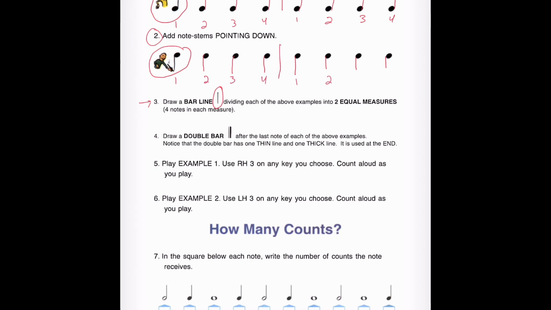1, 2, 3, 4. Number 4 says draw a double bar line after the last note of each of the above examples. Notice that the double bar line has 1 thin line and 1 thick line. It is used at the end, and that's what the bar line looks like right here. The first thing I like to do is just basically draw a regular bar line down, and then I like to draw a box, a rectangle there, and then fill the rectangle in.